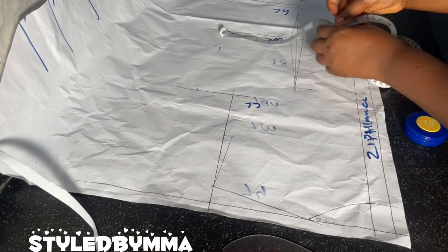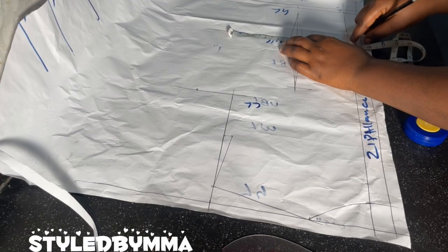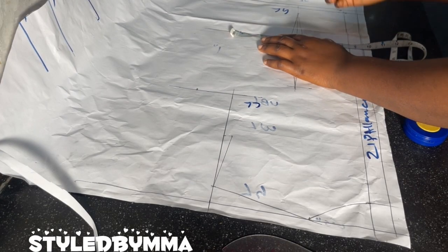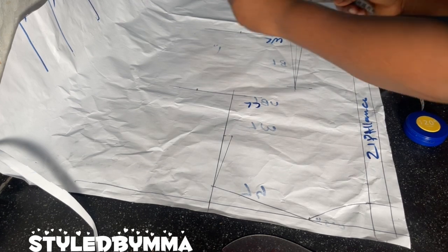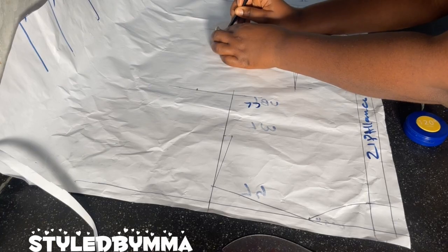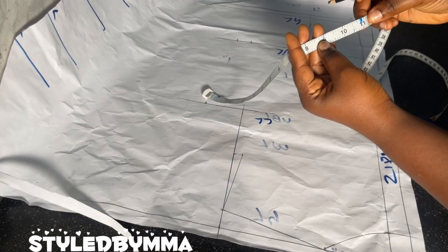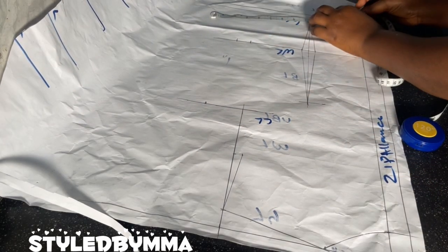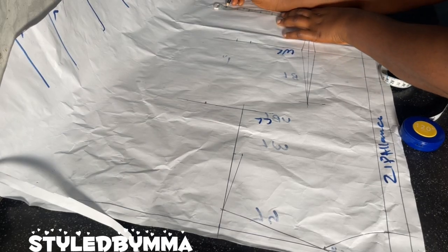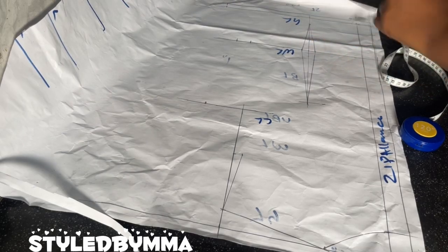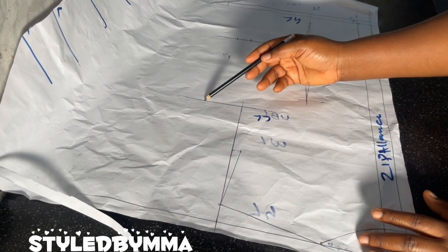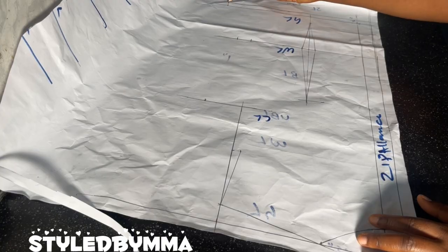The next measurement I'm going to take is my waist measurement. I'm going to do my waist measurement divided by 4, and the dart that we took off, which is 1 inch, I'm going to add back to the waist line, which is what I just did now. Then I'm going to take my hip measurement, divide by 4, and connect like so, and also do it on the down allowance. I'm going to join everything together, so go ahead and join yours together.